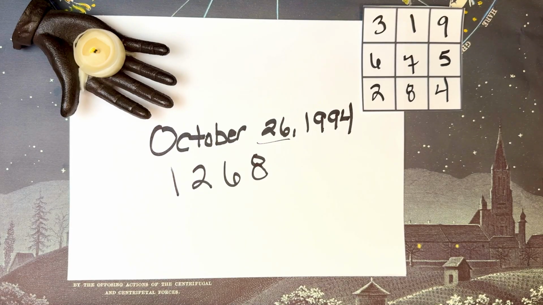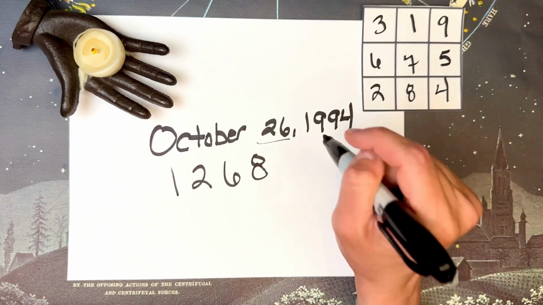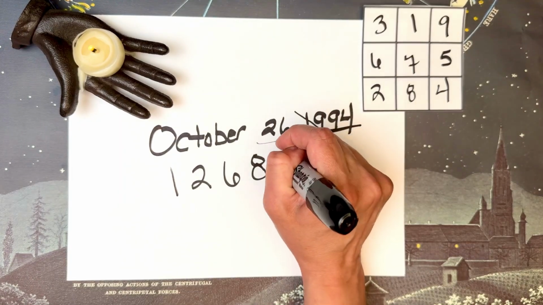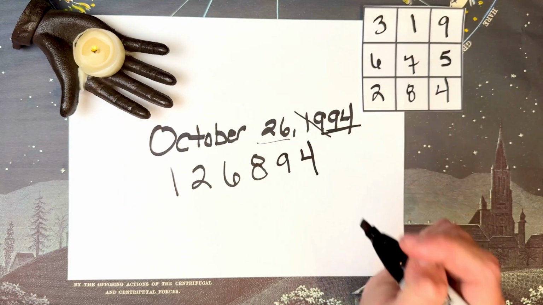Now, when we go to the year of birth, we're not going to put the century into the lineup. We're just going to use the last two numbers, and that's a 9 and a 4. So we're going to put the 9 and the 4 in.